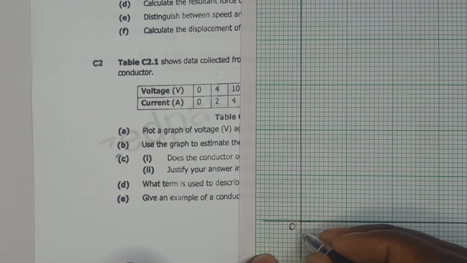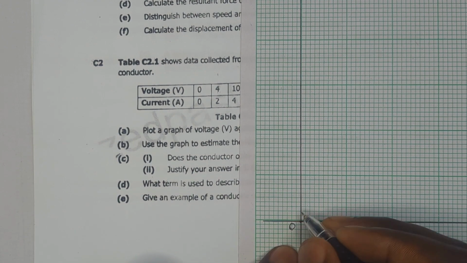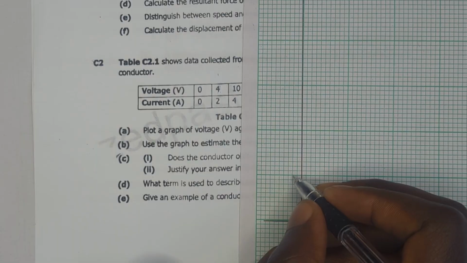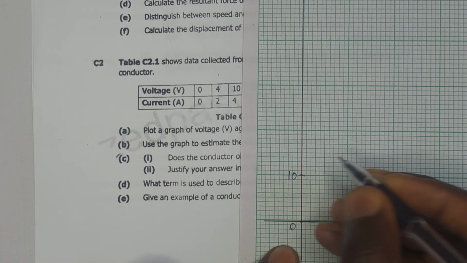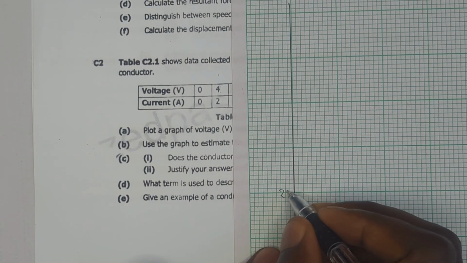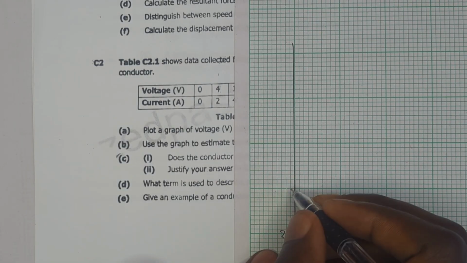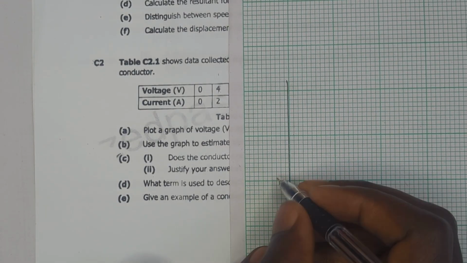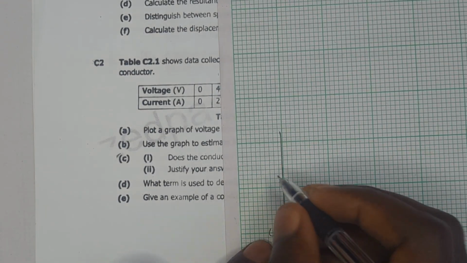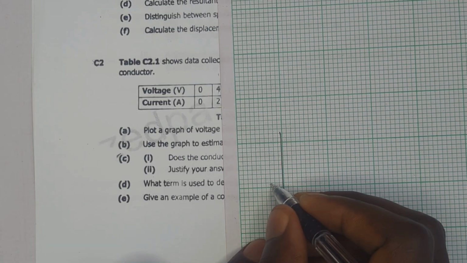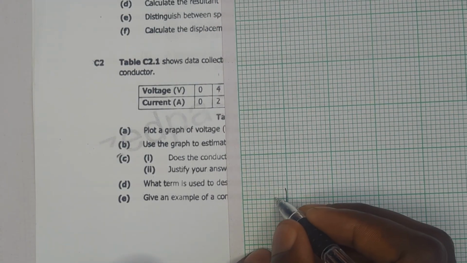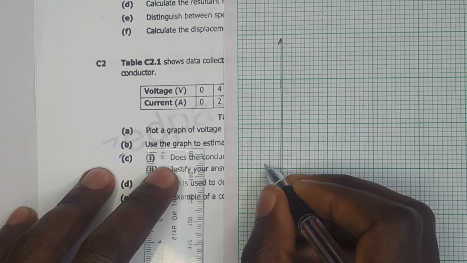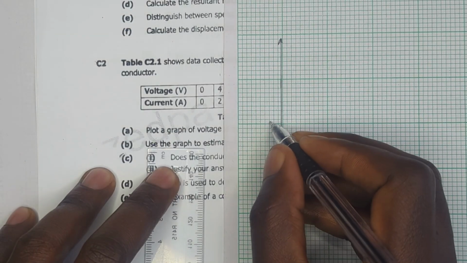So if this is a 0, here we're going to write a 10, then 20, 30. So the units will increase by 10. This is 40, 50, 60, 70, and this is 80.